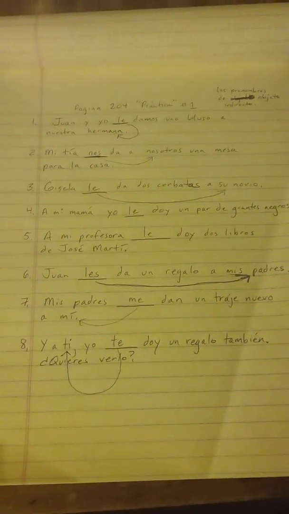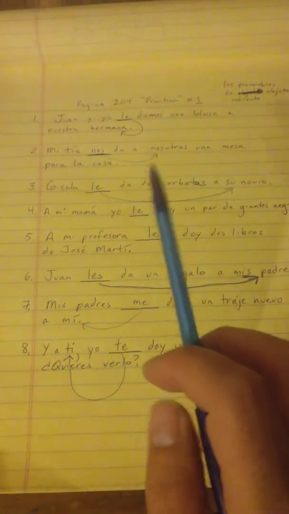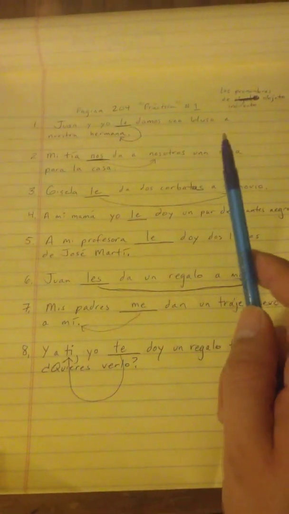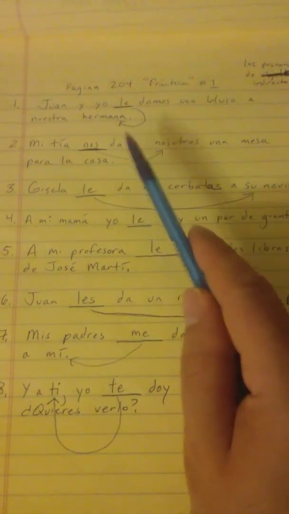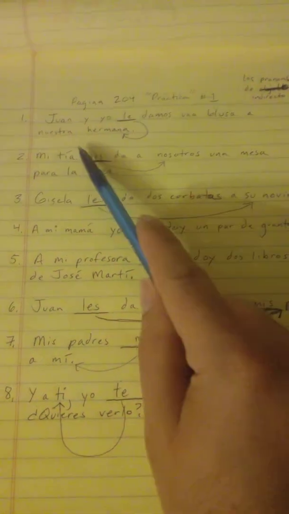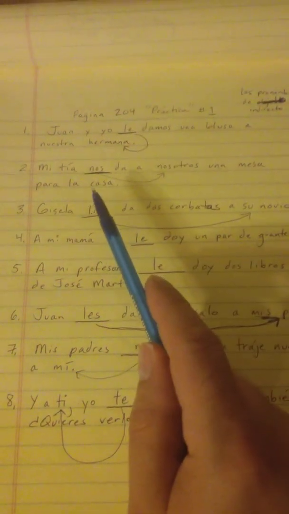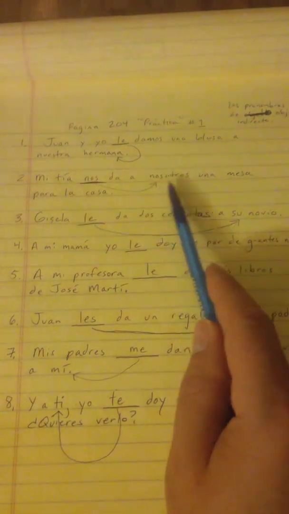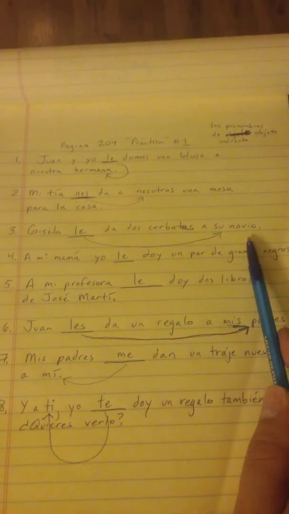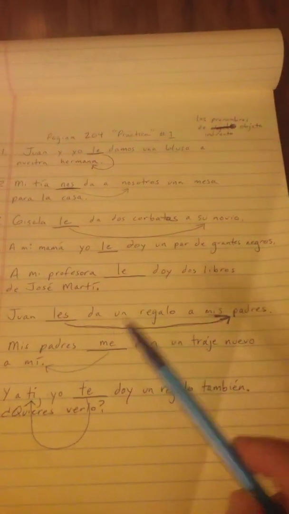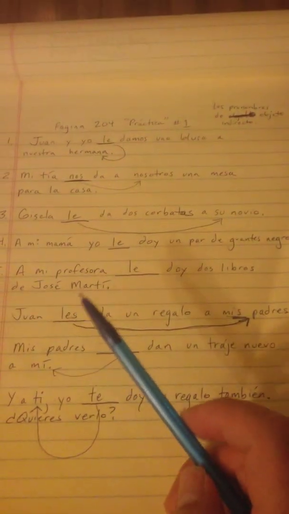Now, we talked about how the indirect object answers the question for whom or to whom. Well, in each one of these, we literally have the expression to whom, so we have a hint. This exercise is really nice because it's crystal clear. So you go to a nuestra hermana, which literally means verbatim, to our sister. Look at the pattern. A nosotros, to us. A su novio, to her boyfriend. Folks, frankly, it doesn't usually get this clear, so they're really breaking it down for you. This is a really nice exercise because it really breaks it down clearly.